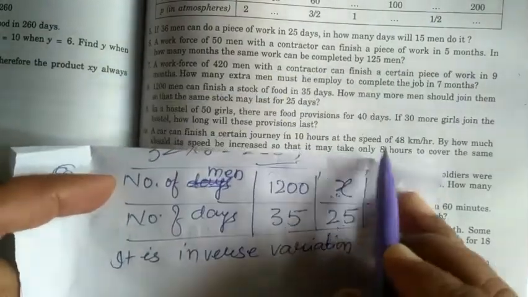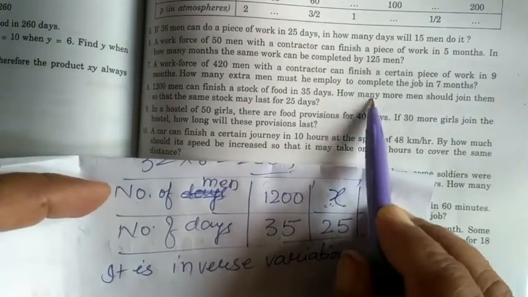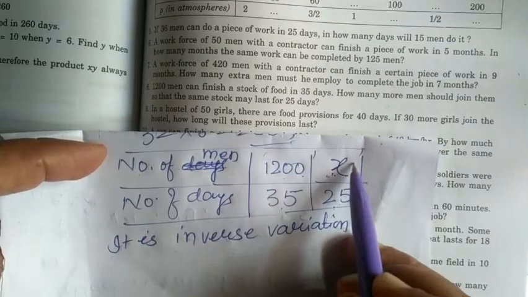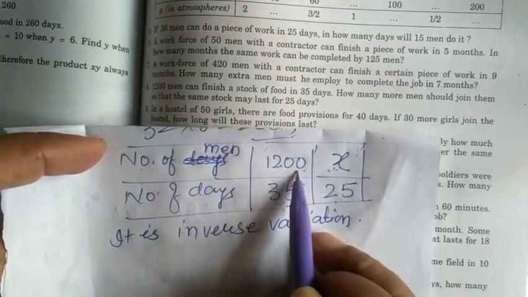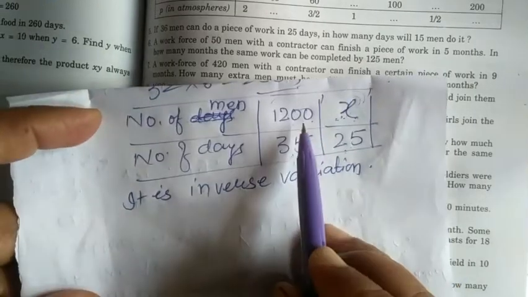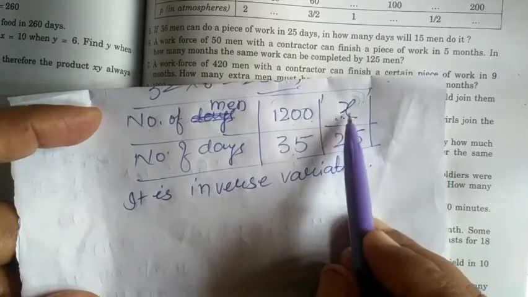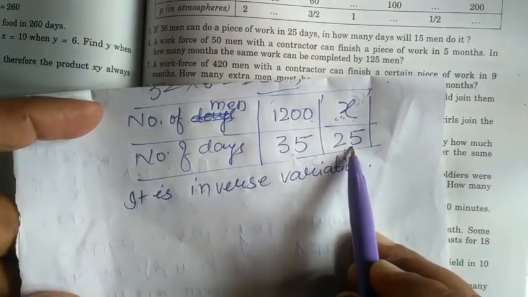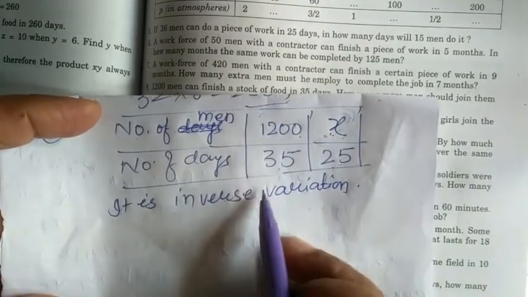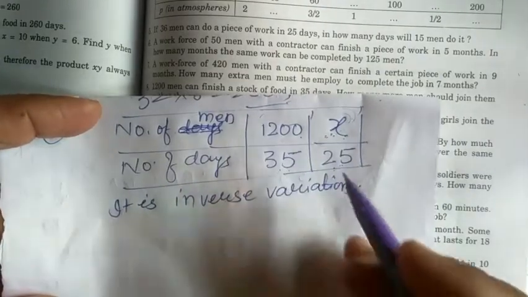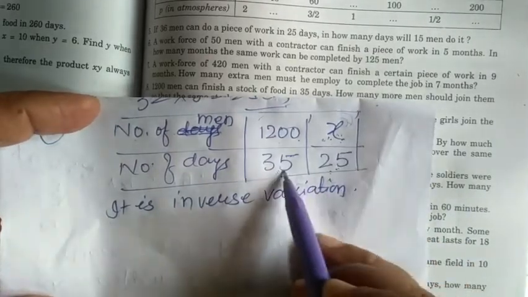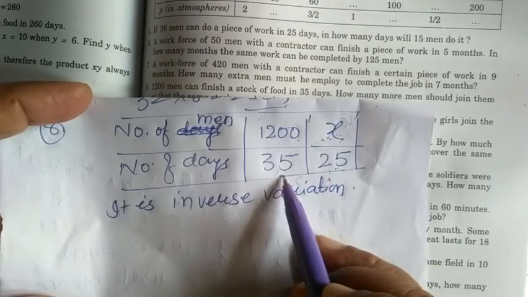Because here the question asks how many more, meaning more than 1200. The total number, if 30 men are included, naturally will be 1230. So here the first value increases and there is a decrease in the number of days. Naturally, if the food is for 1200 men for 35 days, and the number of men increases, the food will last for fewer days than the previous one.